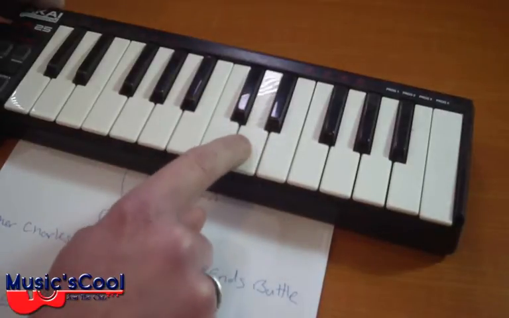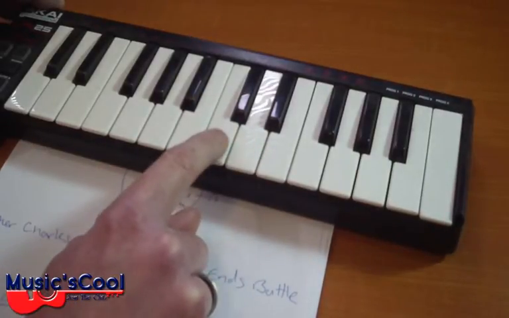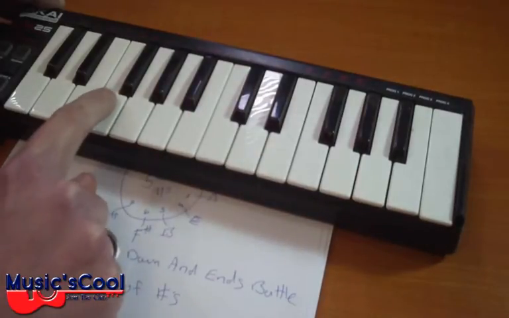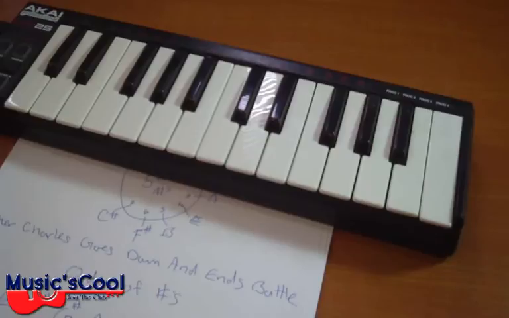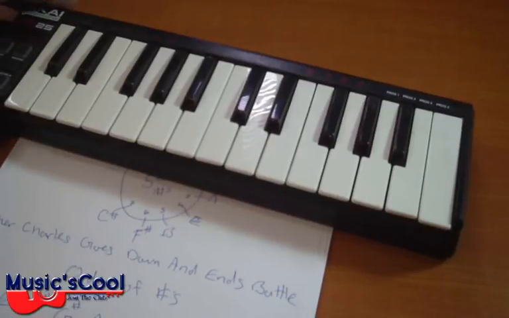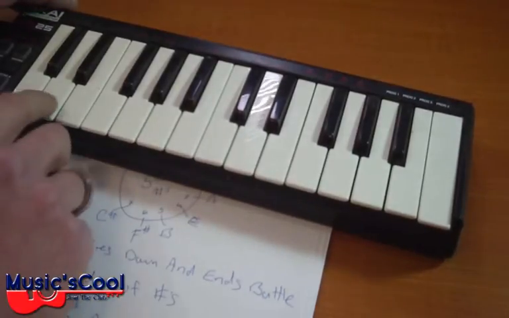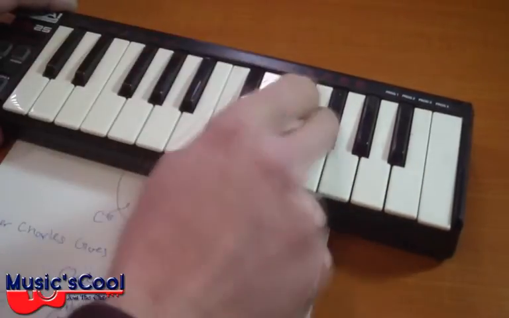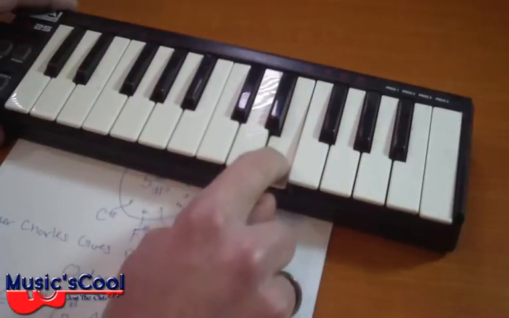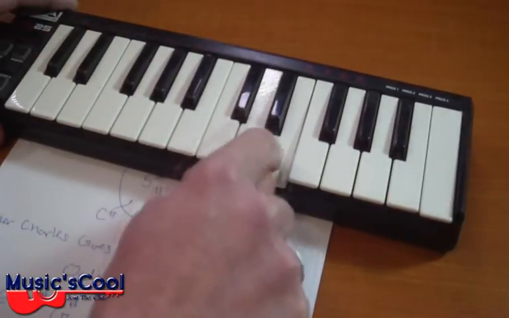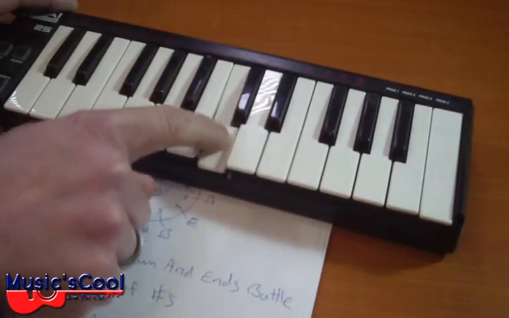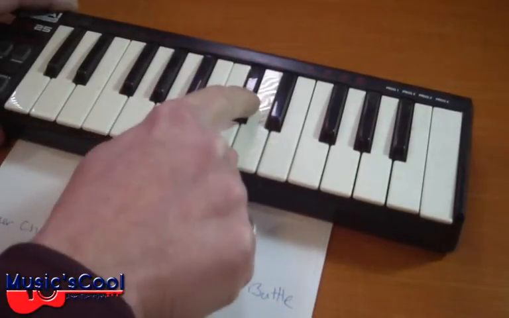Okay, so I have to make sure that I don't play a C, because there is no C in this key. I want to make it a C sharp. Same thing with the F, okay? So let's turn the jam track back on, and I'll show you what's going on here. There's F sharp. Oh, did you hear that? I hit a C. No good. There, C sharp.